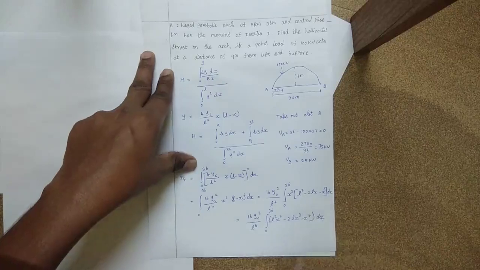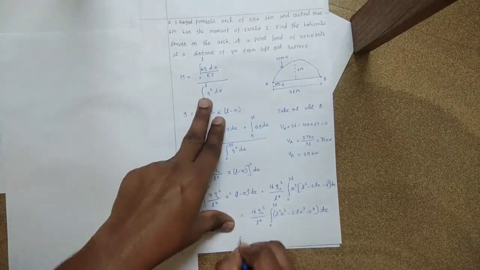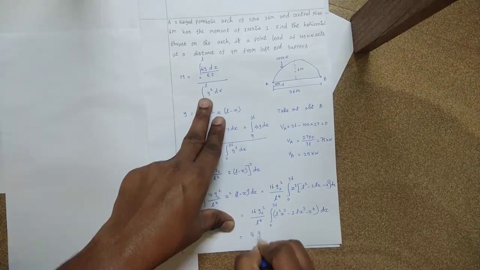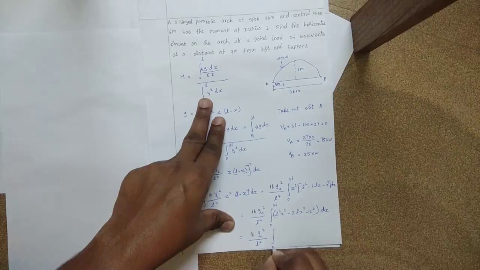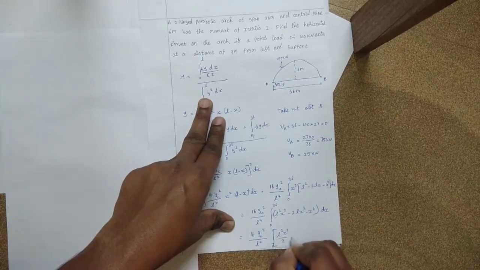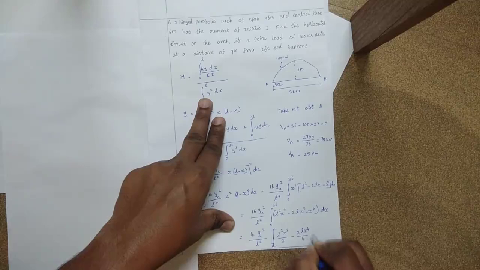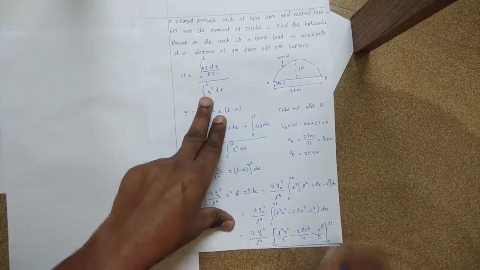If you do the integration, we are going to apply the formula: 16 yc square divided by L power 4 into L square x cube by 3 minus 2L x power 4 divided by 4 plus x power 5 divided by 5, with limits 0 to 36.